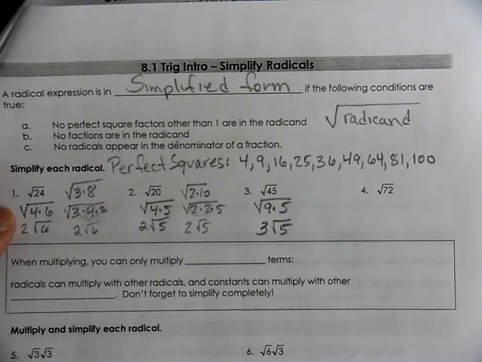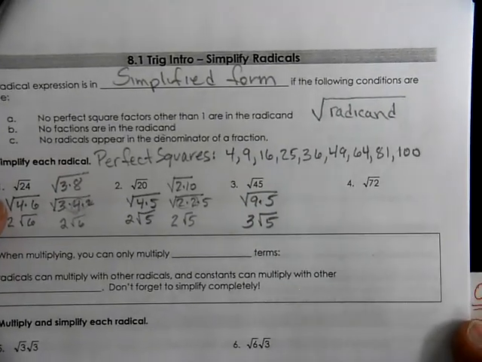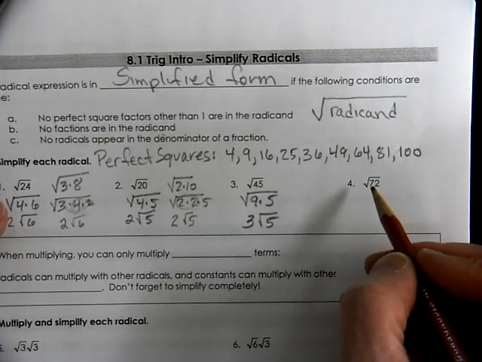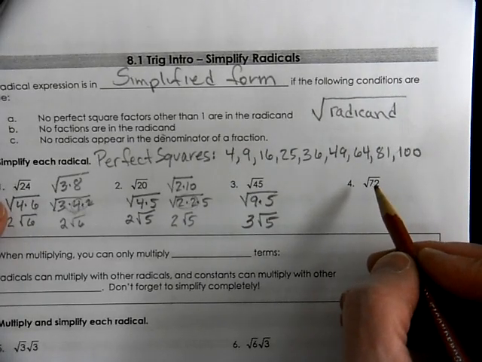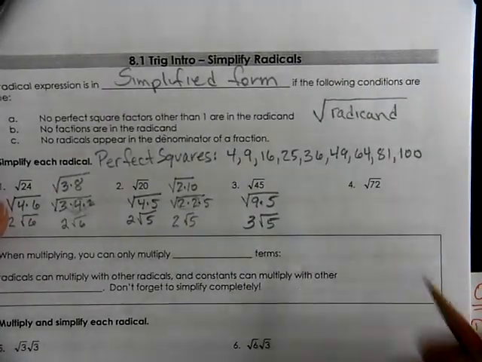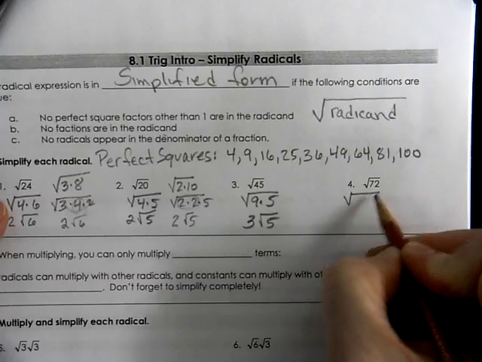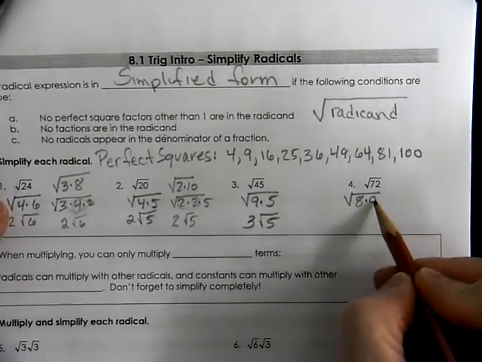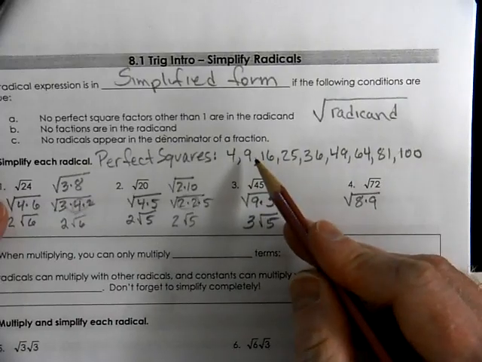Use a perfect square. Now here's a tricky one. 72. What number divides into 72? 8 times 9 is a good one. So 9 we know is a perfect square.